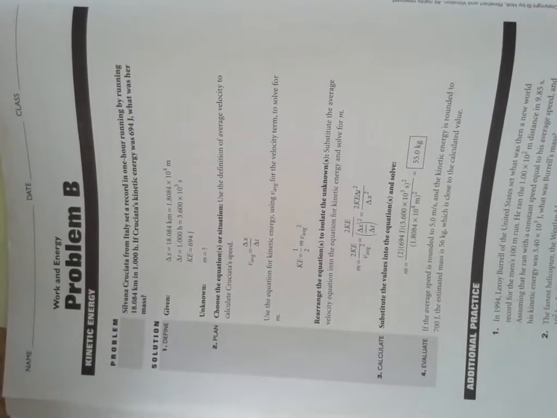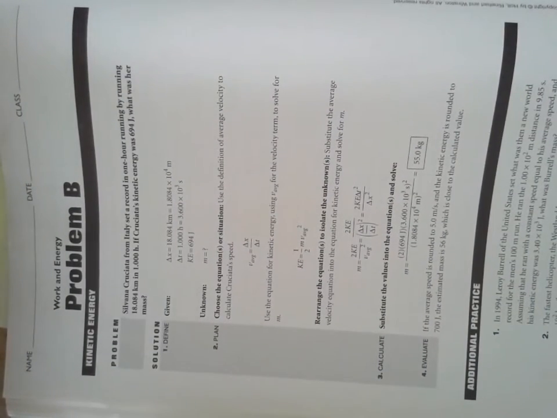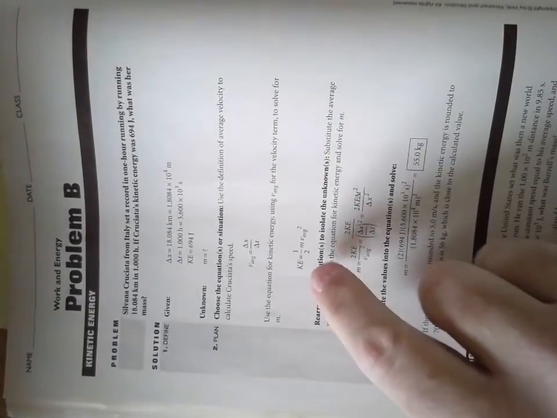In this tutorial, we're going to be looking at work and energy problem set B, and it's going to be kinetic energy. Recall that kinetic energy is 1/2 mv squared, as it shows here. The one that we're going to look at for today is problem number 7. Let me slide this over here so we can look at the problem.